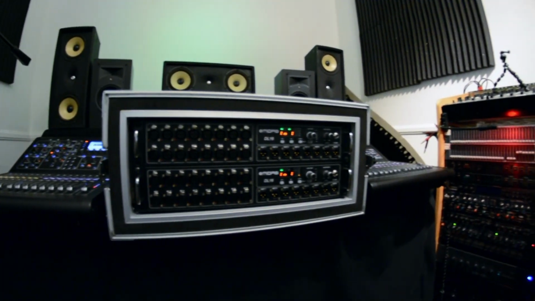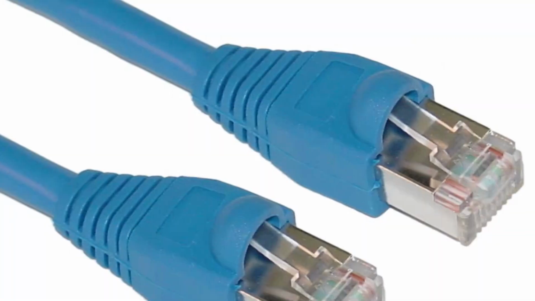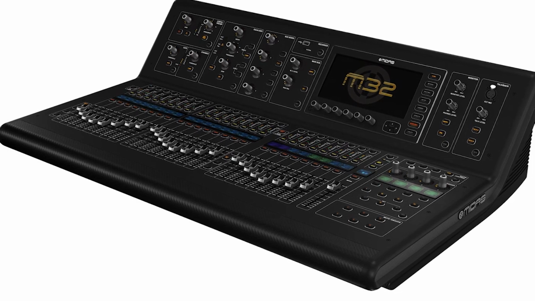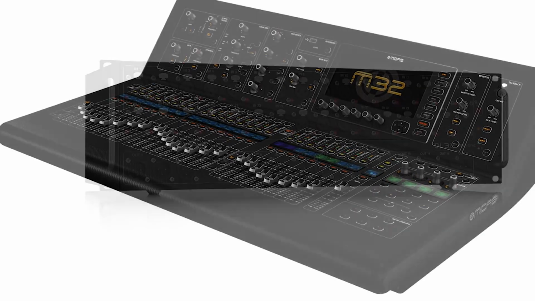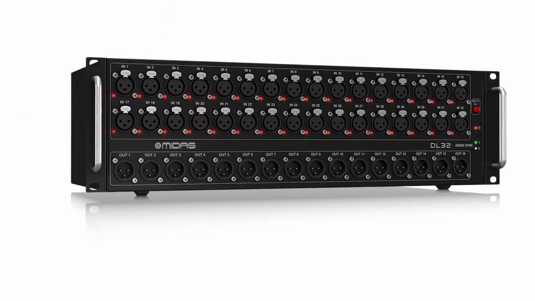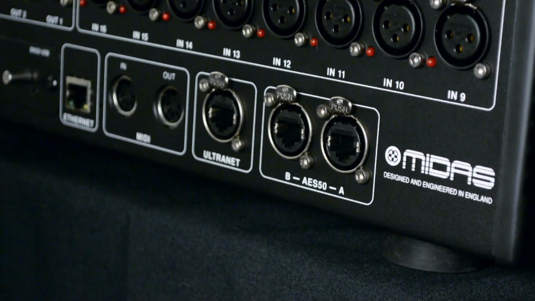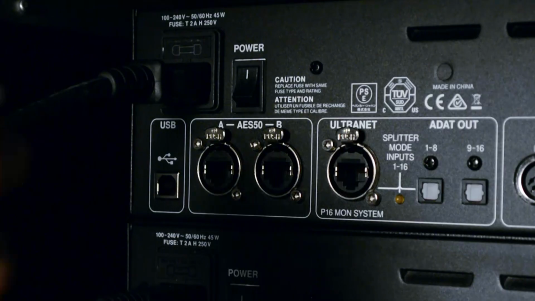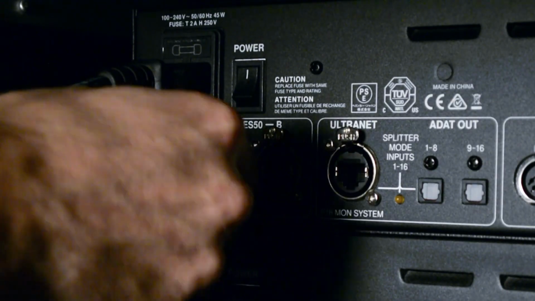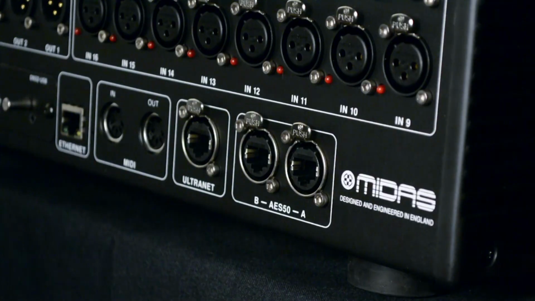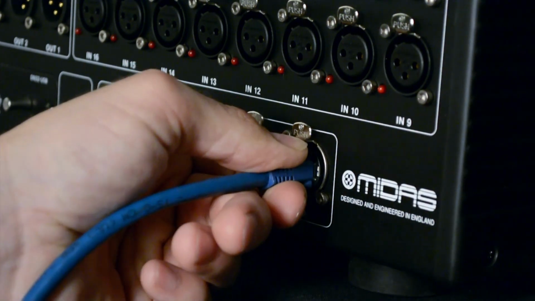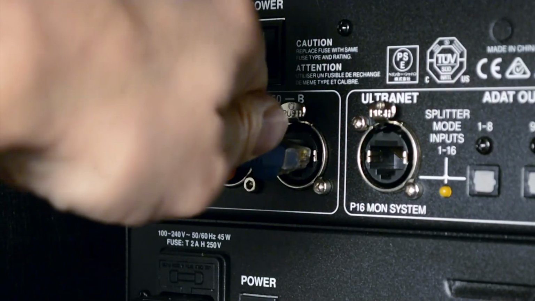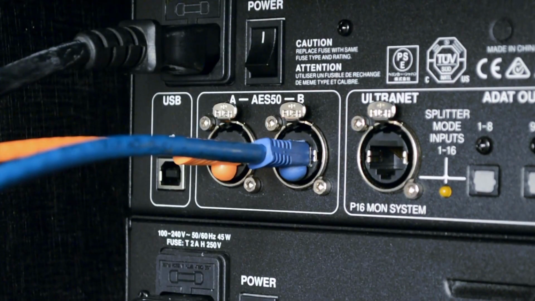For the DL32 setup, we will need two Cat5 or Cat6 cables, two M32 or X32 front of house and monitor consoles, and a DL32 or S32 stage box. First, connect the Ethernet cable to the AES-A port on the front of house console and the other end into the AES-A port on the stage box. Then, connect one end of the second Ethernet cable to the AES-A port on the monitor console and the other end to the AES-B port on the stage box.